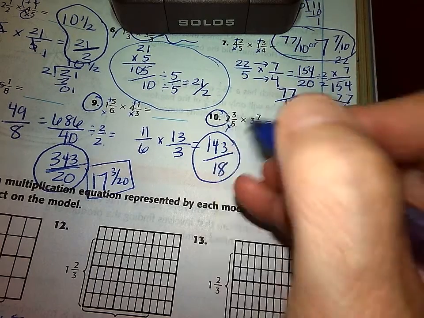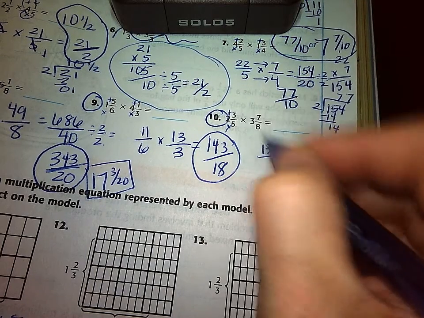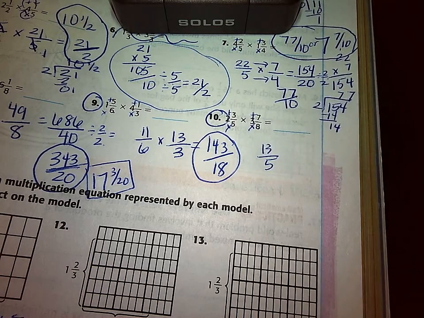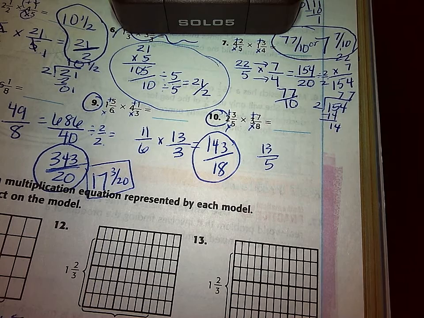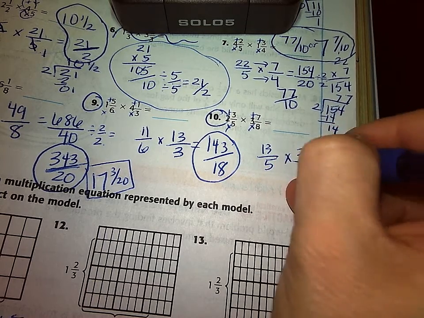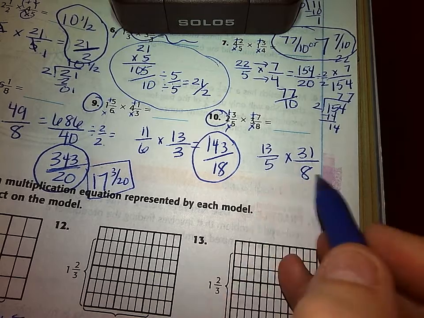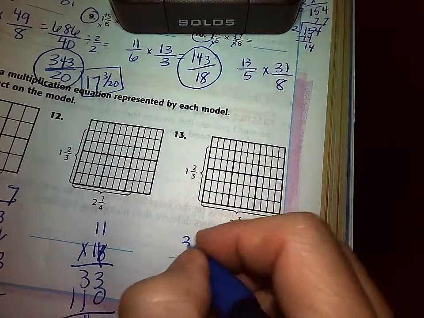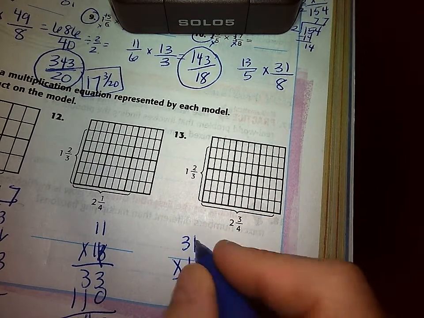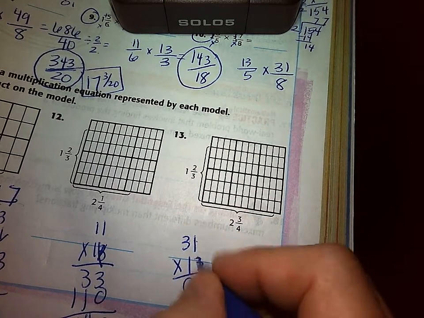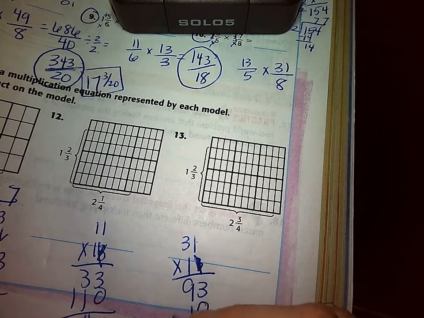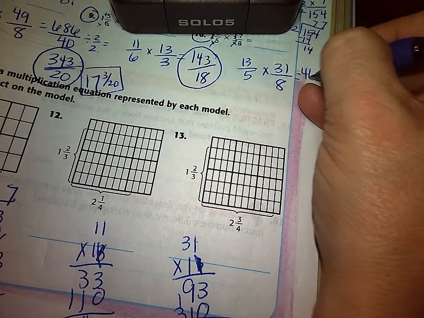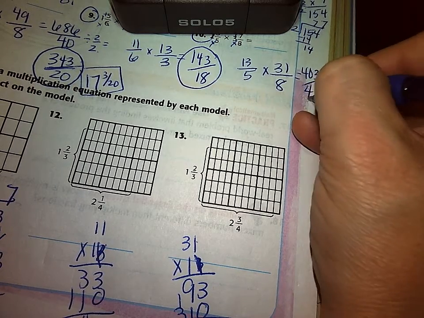5 times 2 is 10, plus 3 is 13. Keep your denominator of 5. 3 times 8 is 24, plus 7. 24 plus 7 is 31. Keep your denominator. There again is nothing I can cross simplify, so we're going to have to multiply. 31 times 13. 3 times 1 is 3. Do my ones first. Cross it off. Immediately write a 0. You would have got 403 over 40.